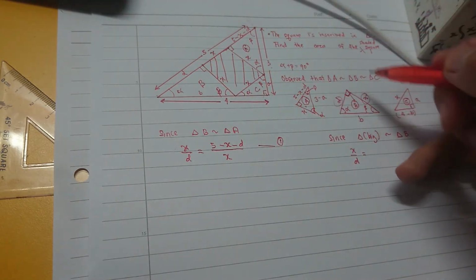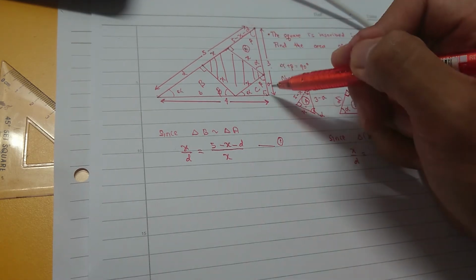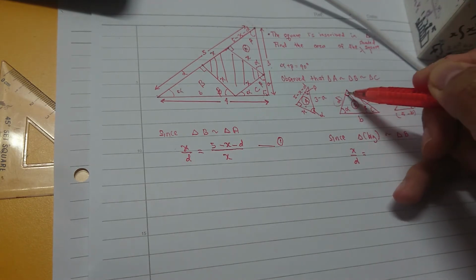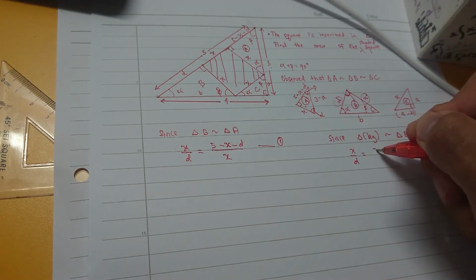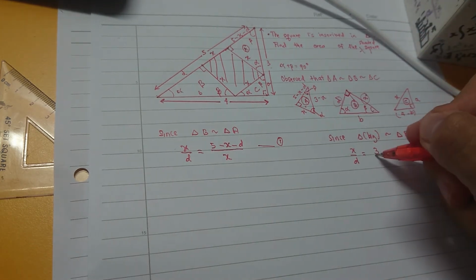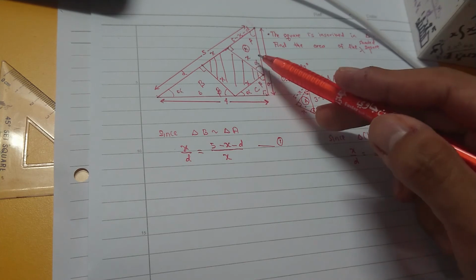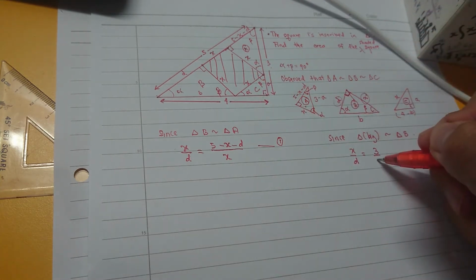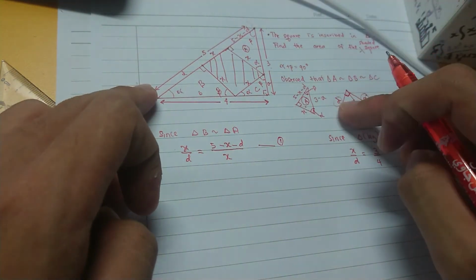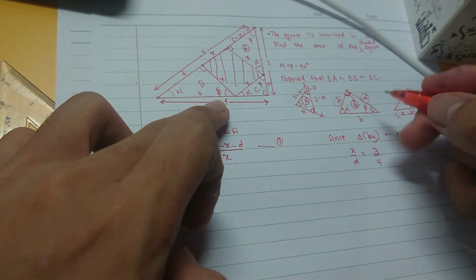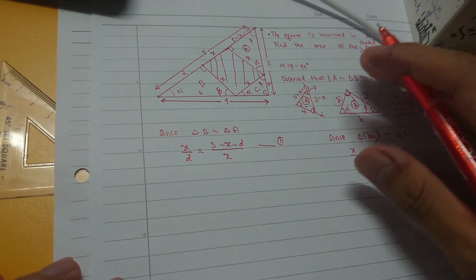This is beta, and this is beta, and both have 90 degrees, so this is similar to x, so we write 3 over, and the length D similar to this must be 4. When you rotate and overlap, D will be similar to this 4. So we have two equations with two variables, so it is solvable.